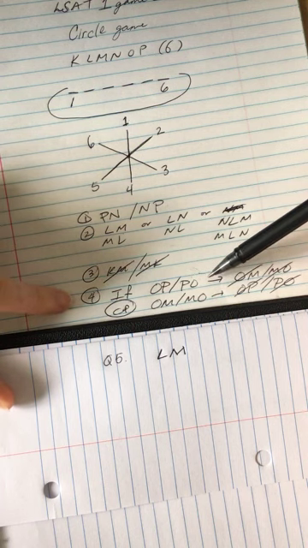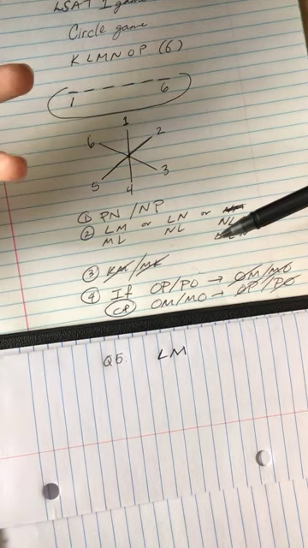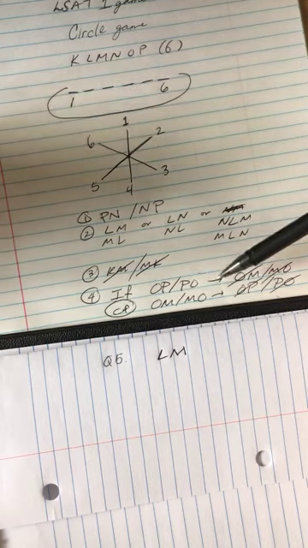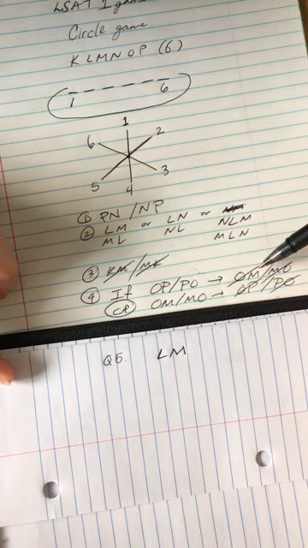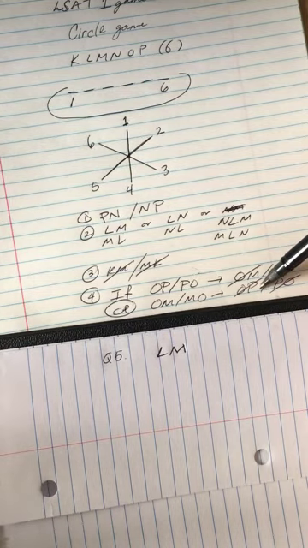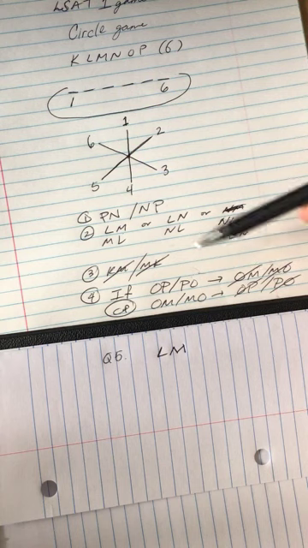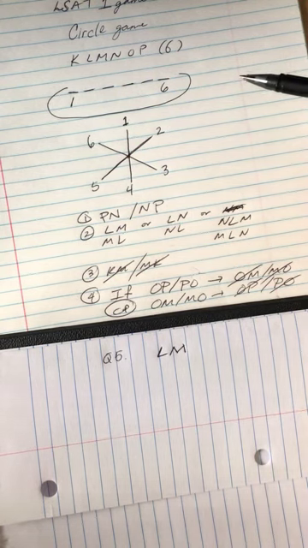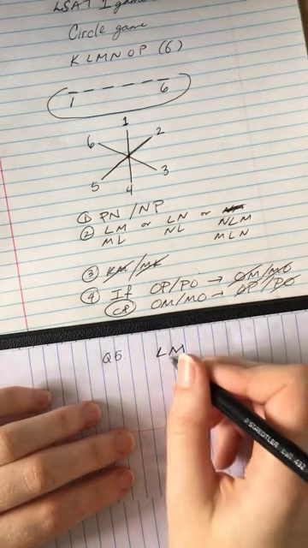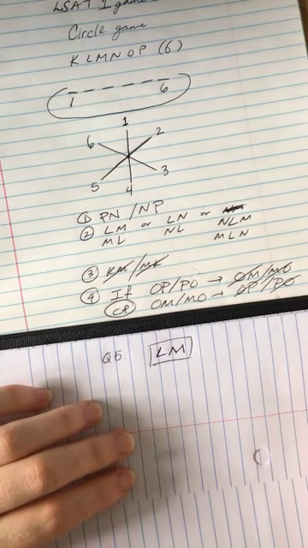And we can't have O between M and P, right? So we either don't have O next to M or we don't have P next to O. O can't be next to both of them. That makes sense. Okay, so L and M is what we're starting with.